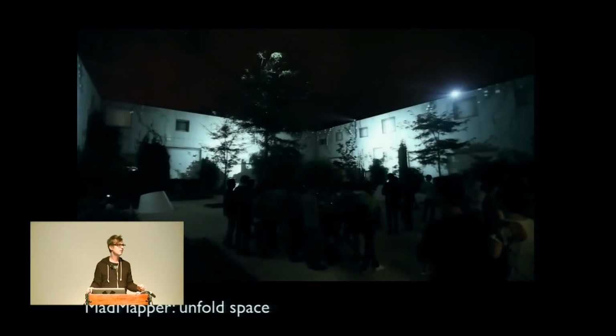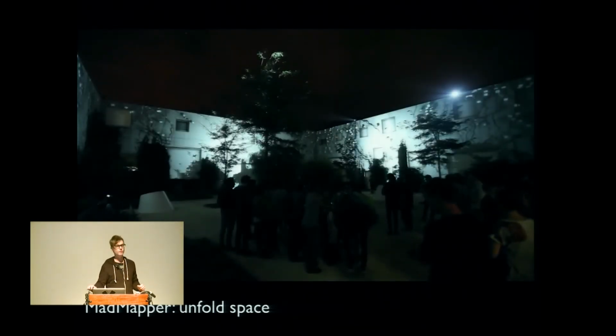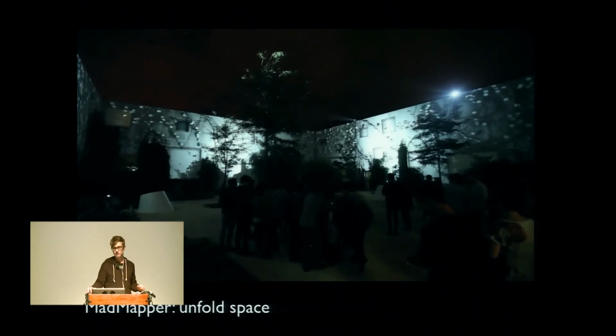And this is an example of a mapping that we did in France in a courtyard where we unfolded the space.